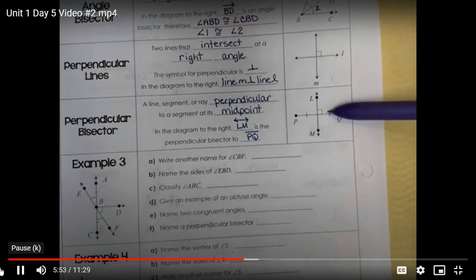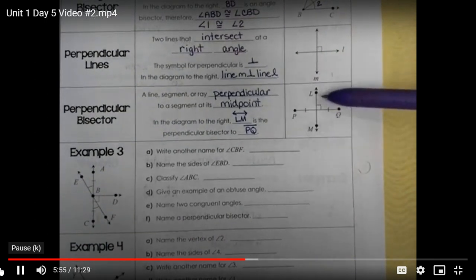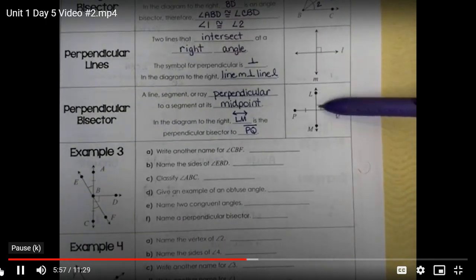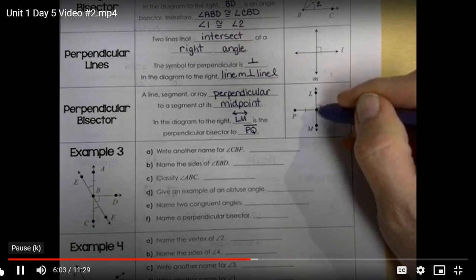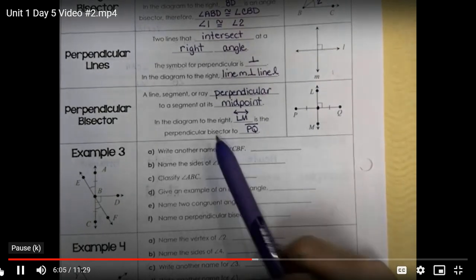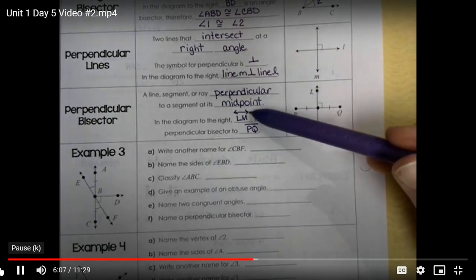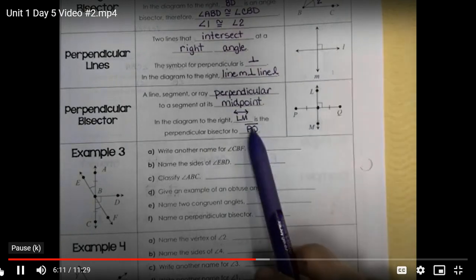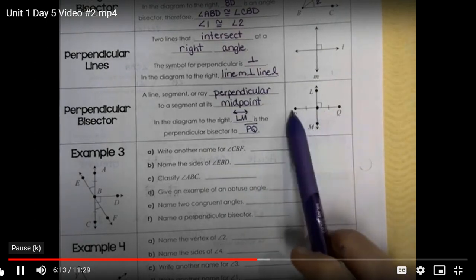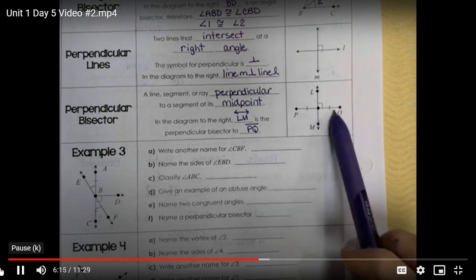And then we have perpendicular bisector. Perpendicular bisector, remember two things. We have to have the right angle, and we have to have a midpoint, meaning these two segments are congruent, and there's actually a midpoint right here. In the diagram to the right, line LM is the perpendicular bisector to segment PQ.